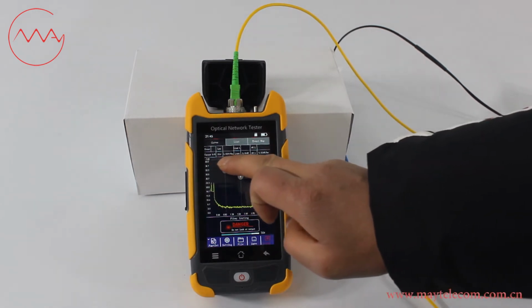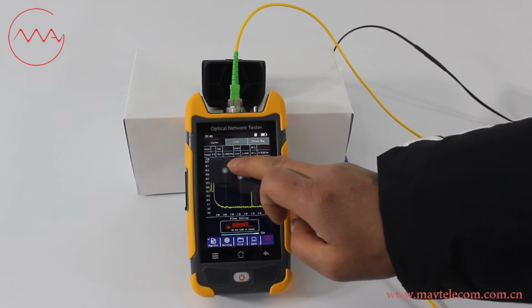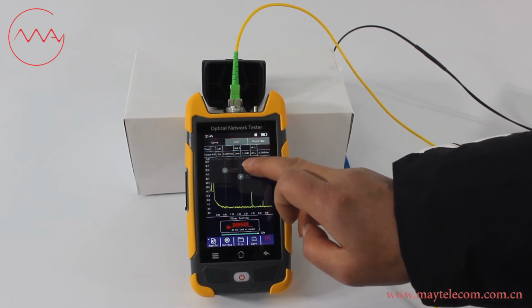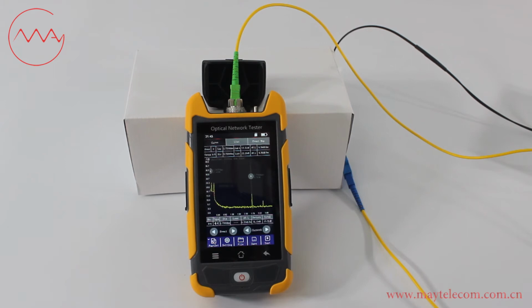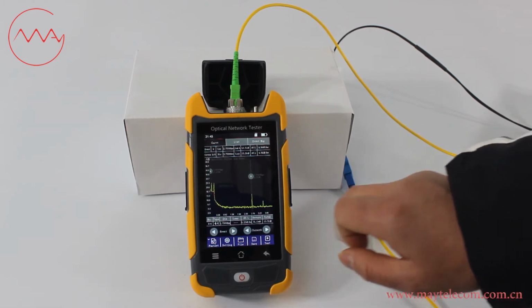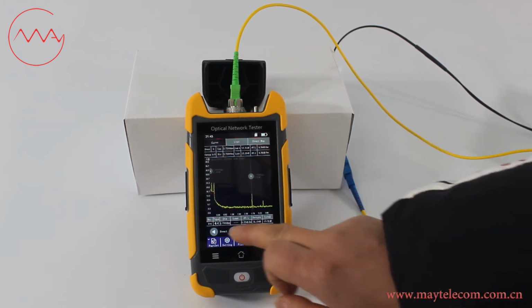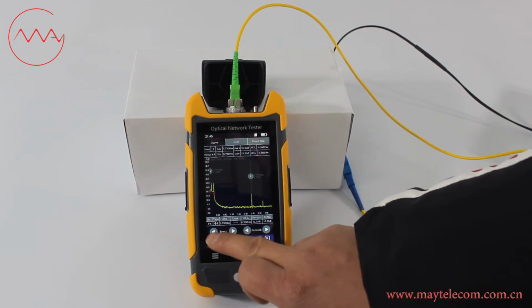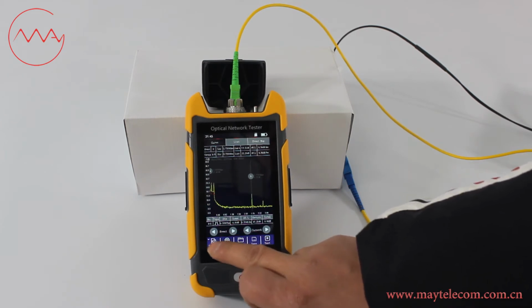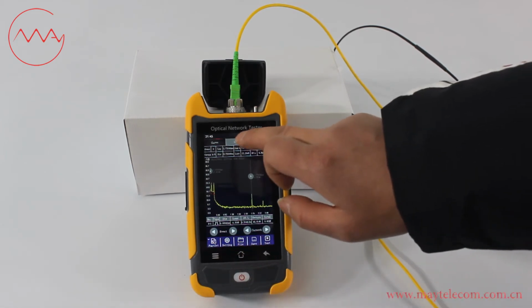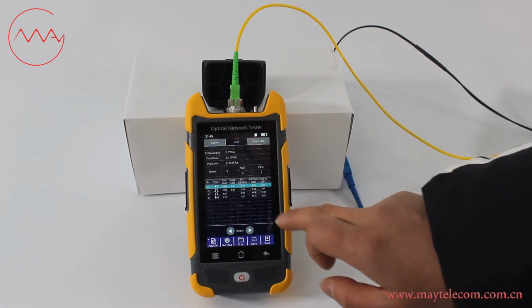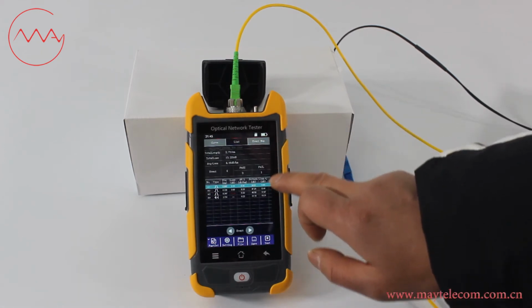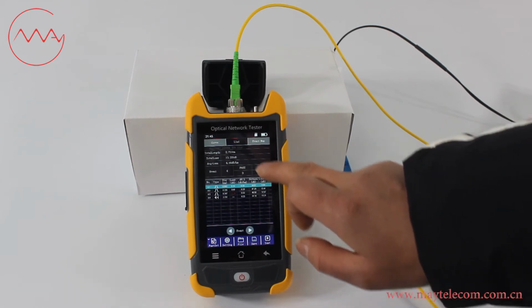You can see auto test 1625 nanometer, 4 kilometer, 80 nanosecond. This is the curve. There are 4 events. Click the arrow to check each event. Click List on the top. We can see the event list.